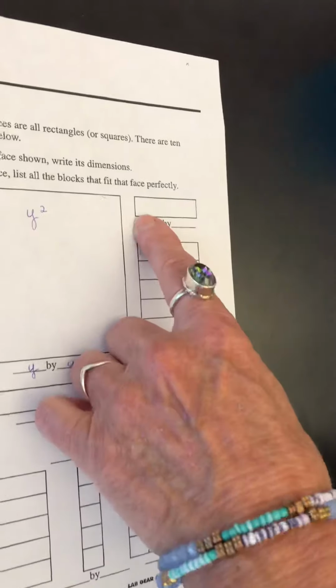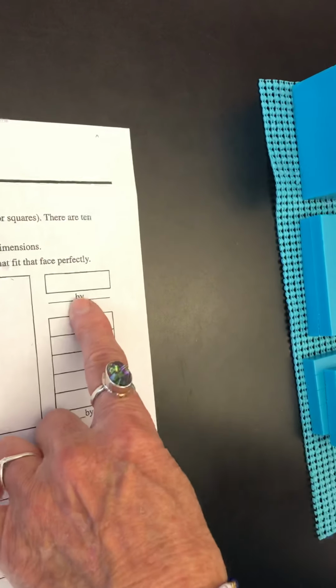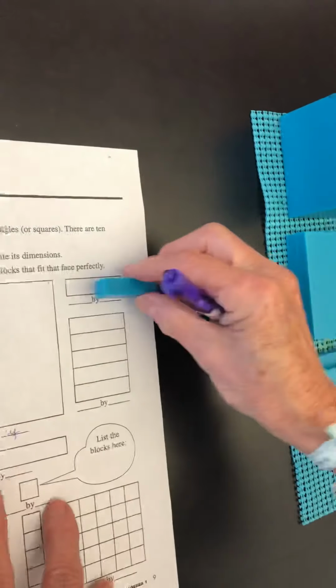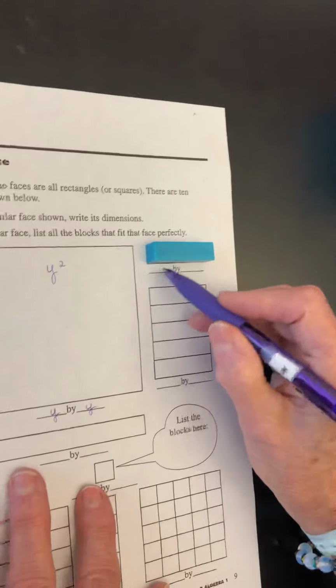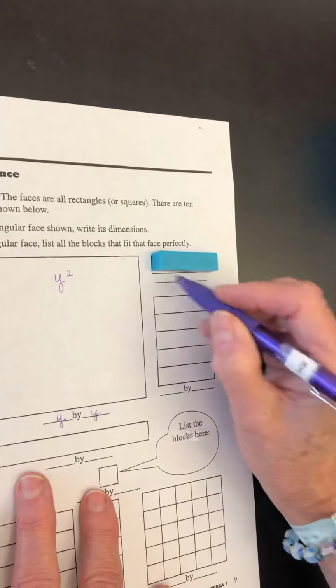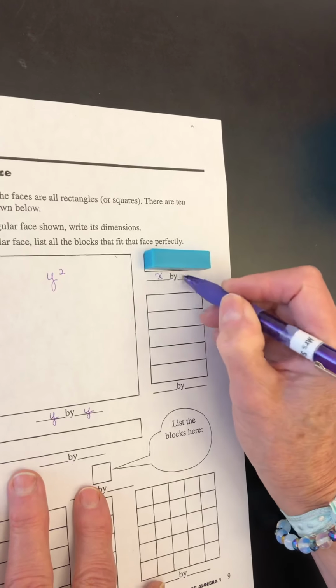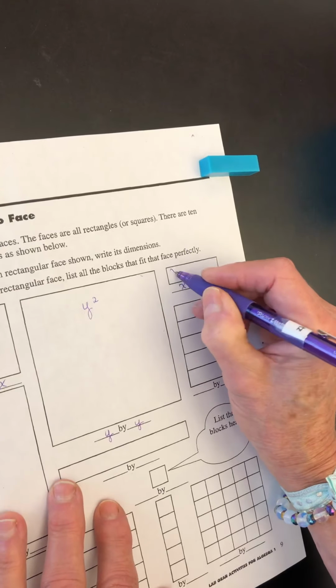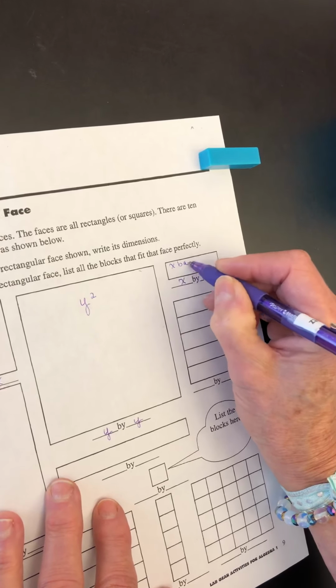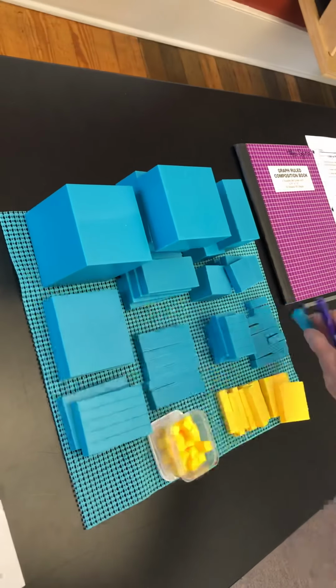Okay, how about this one? I wonder what you could fit in there. Well, I know there's a little x that I can fit there, right? So this is the x side, and that's a 1. So this is an x by 1. So we have the x bar, but there are a few others that can fit in there as well, all right?